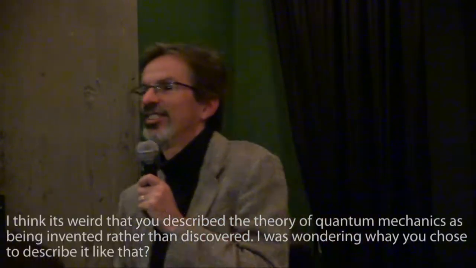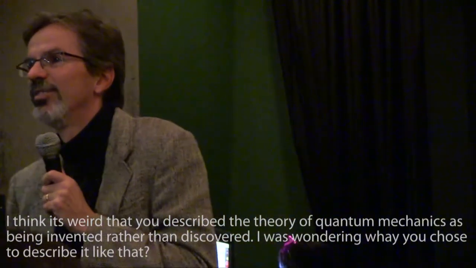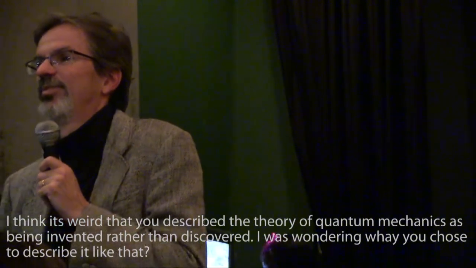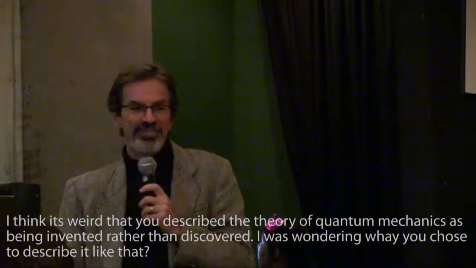Correct me if I'm wrong, but I think at the beginning of this, you described the theory of quantum mechanics as being invented rather than being discovered. I was wondering why you chose to describe it like that. Why it's invented rather than discovered. I'm not sure that I draw too much distinction between those words in this context. It was a process. If you really look, Planck made his first stab at what became the quantum theory in 1900.